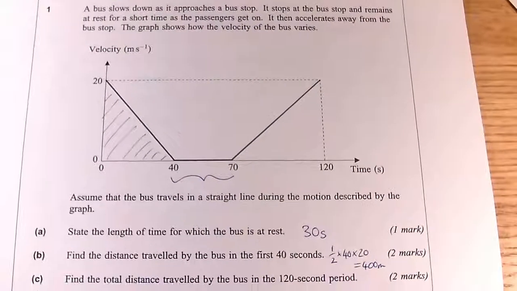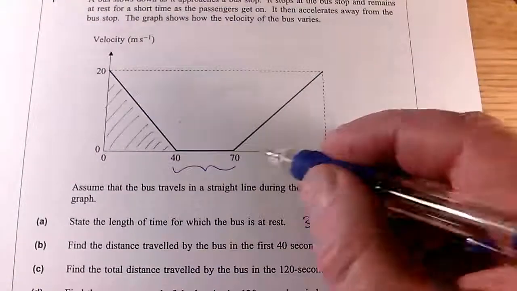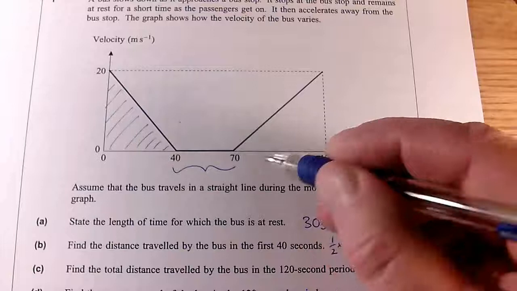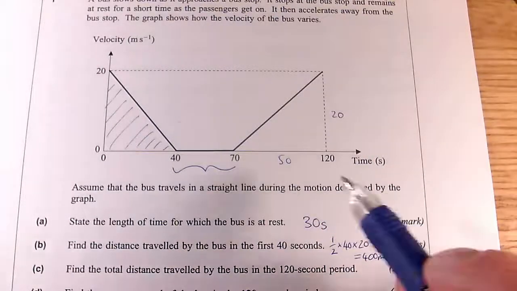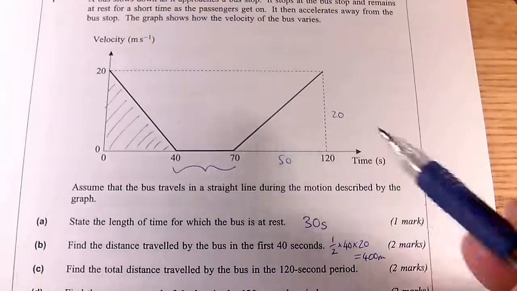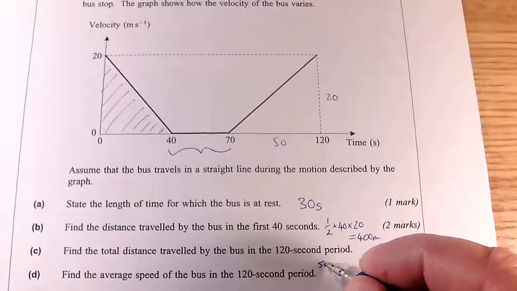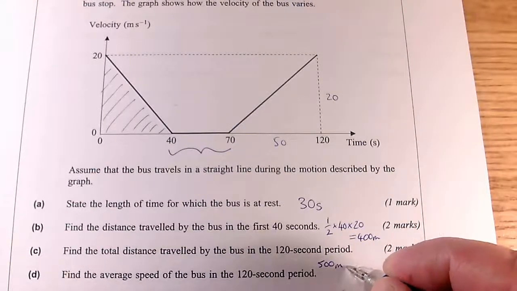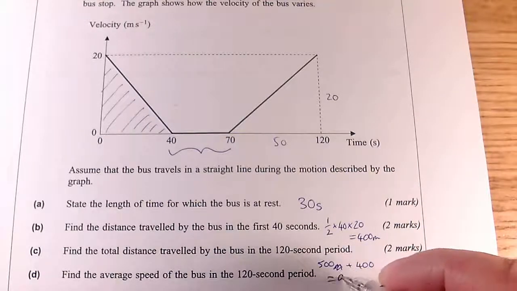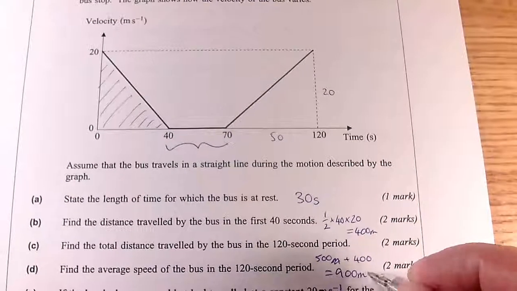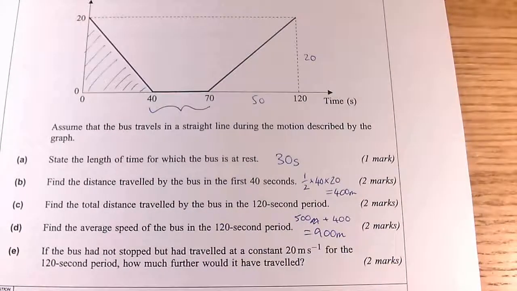Find the total distance travelled in the 120 second period. Well, I've got another triangle with a base of 50, 70 to 120. It's also got a height of 20. So a half times 50 times 20 gives me 500 meters. So we've got to do 500 meters for that one, plus the 400 meters from before. Don't really want units on that. So that's 900 meters.